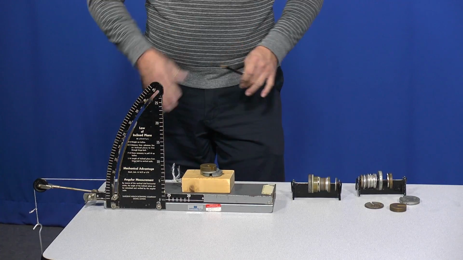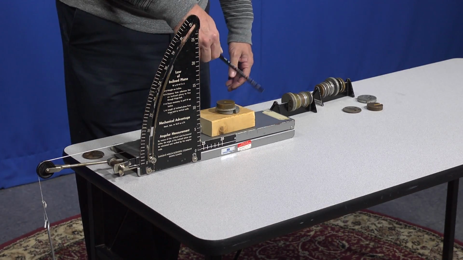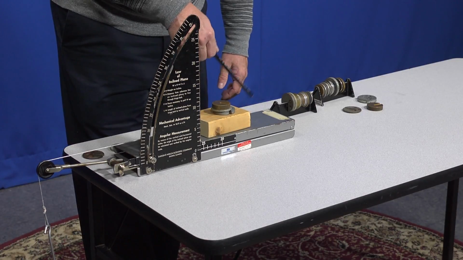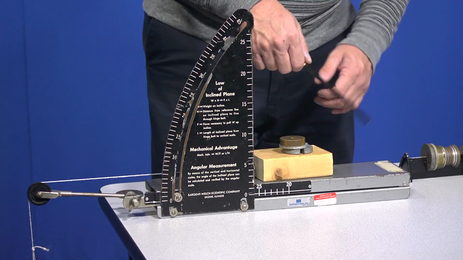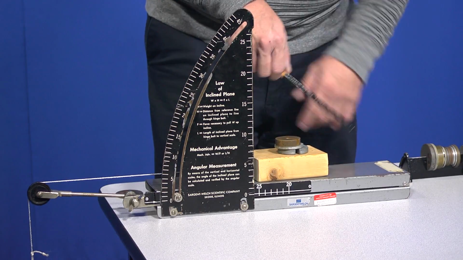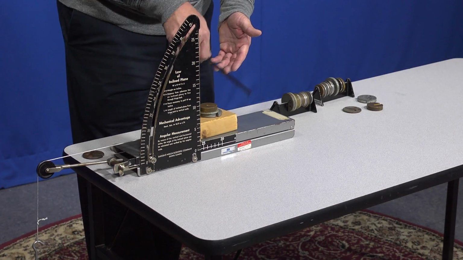And then you'll do the same thing. You'll slowly add mass to the hanger until you get it to move, but this time you will tap on the edge of your object with a pencil like this. And in this case, find the mass for which you get motion. And you can see it's already moving a little bit.